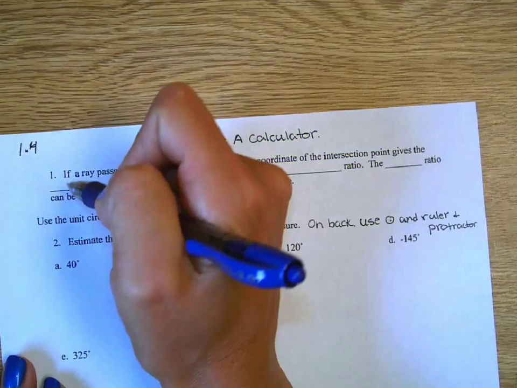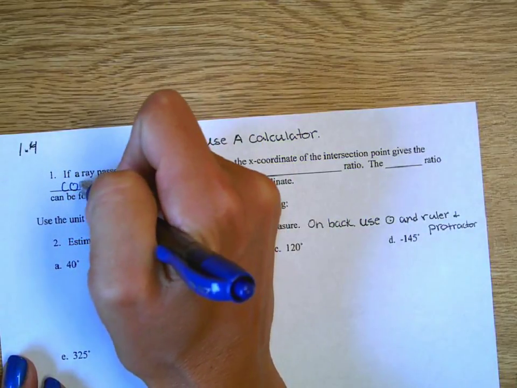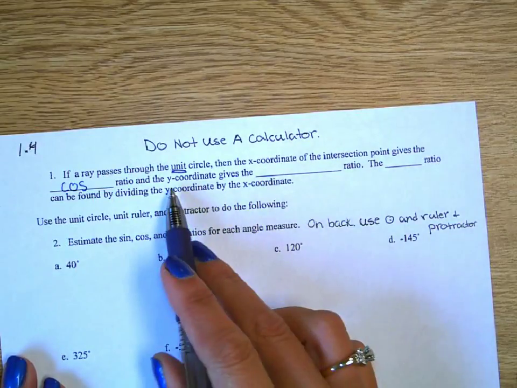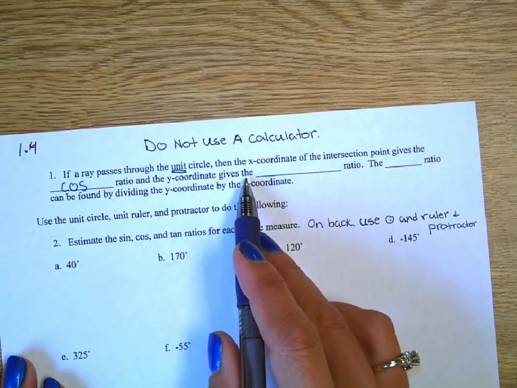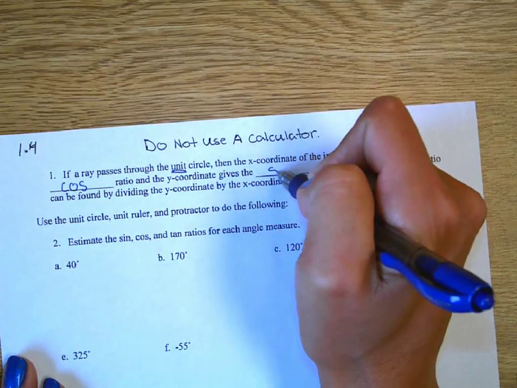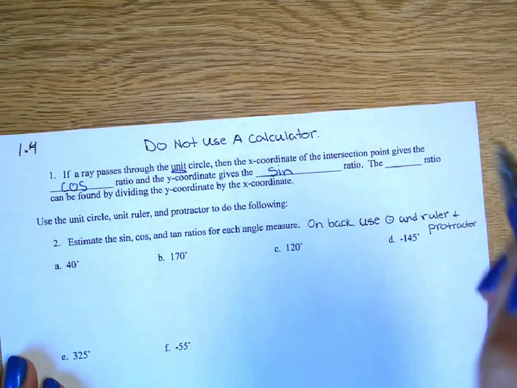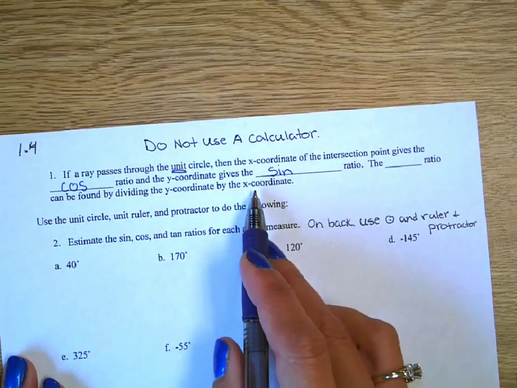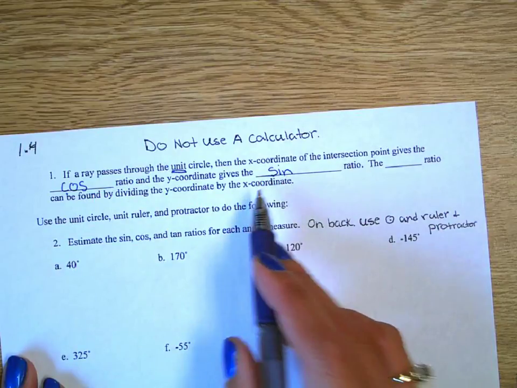Remember alphabetical order. Cosine is the x value of the point, and the y coordinate gives us which ratio? Sine. What ratio can be found by taking y and dividing by x? Which one was y over x? Tangent.